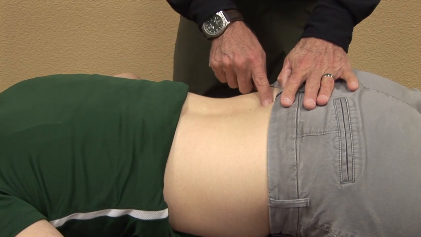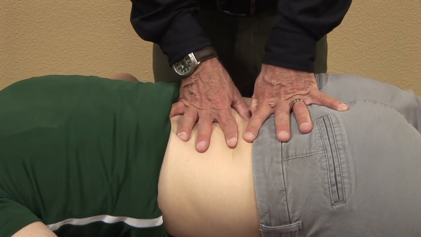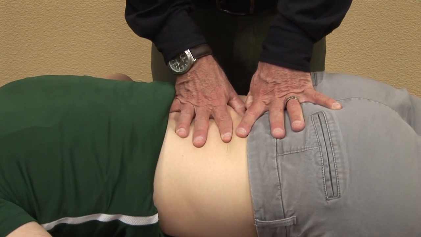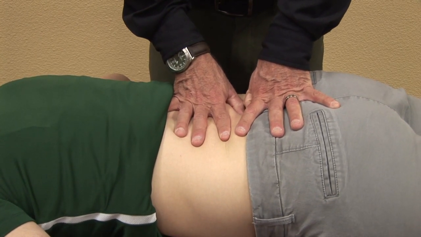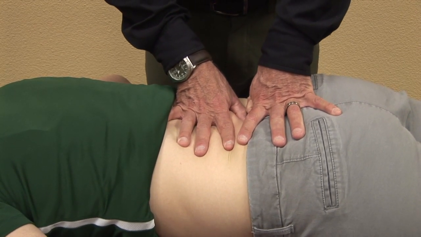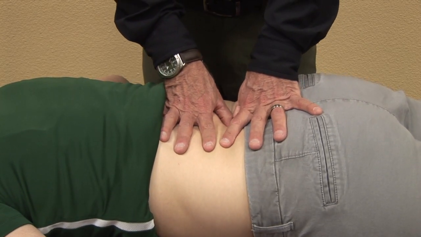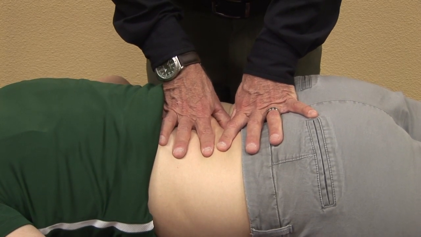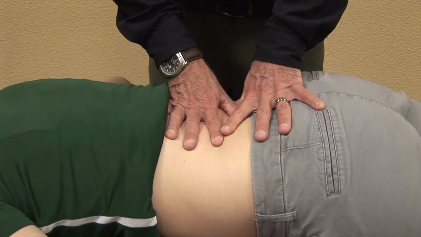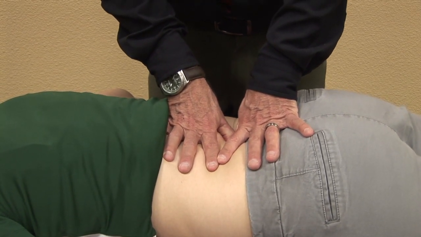Then I would do my unilateral pressures with my thumbs, feeling and getting deep into the multifidus muscle, then through the multifidus and into the facet joints of the lumbar spine. And I work my way up from L5, S1, and now I'm on L4, L5 facet joint. And as you can see, I'm fiddling around to look for pain.